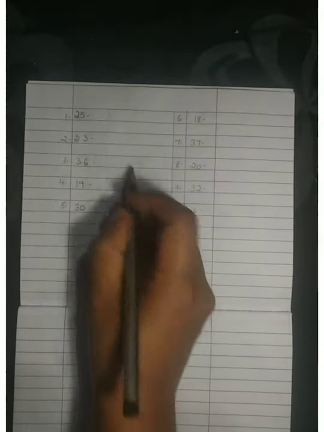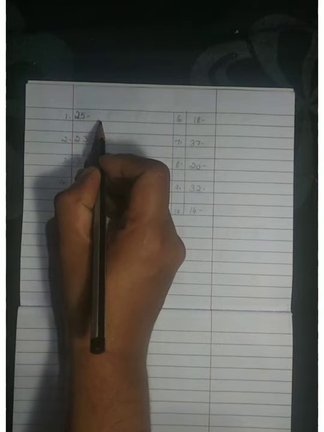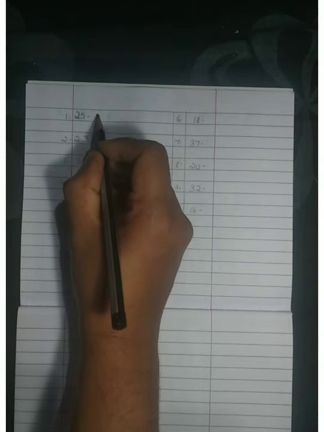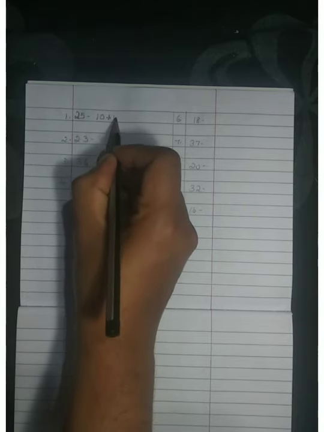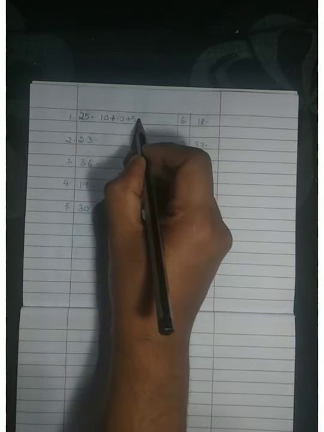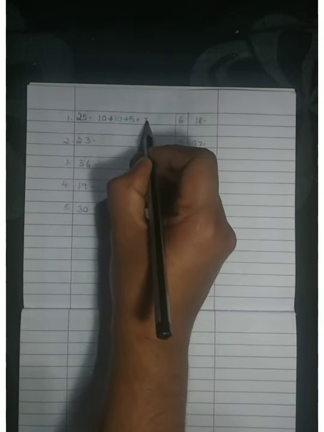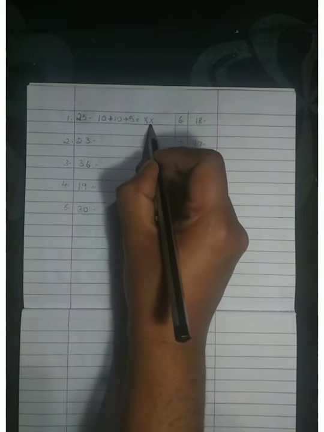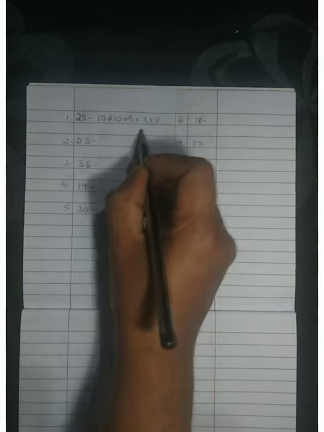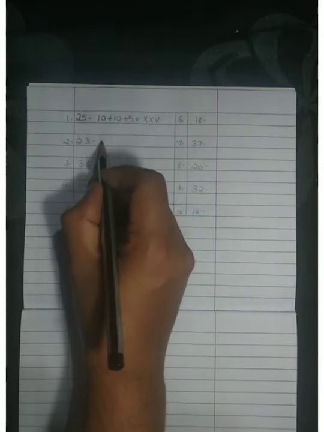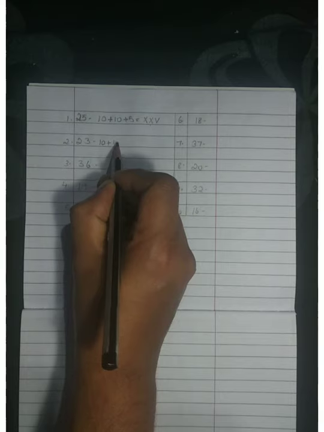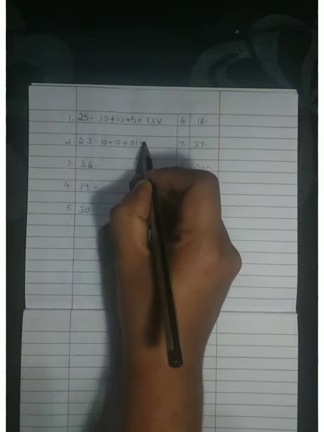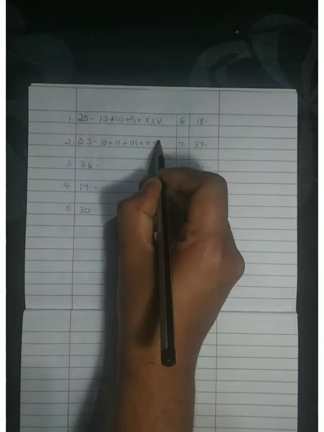The first number is 25. I want you to understand well, children. So I am writing it as 10 plus 10 plus 5. So in Roman number it will be XXV. So this is 25. The next one, 10 plus 10 plus 3, is equal to XXIII.